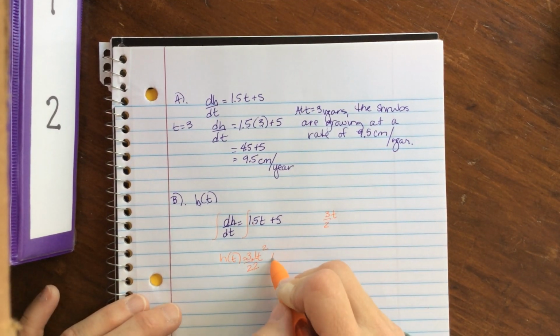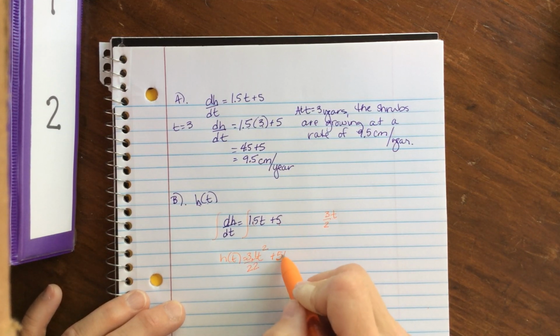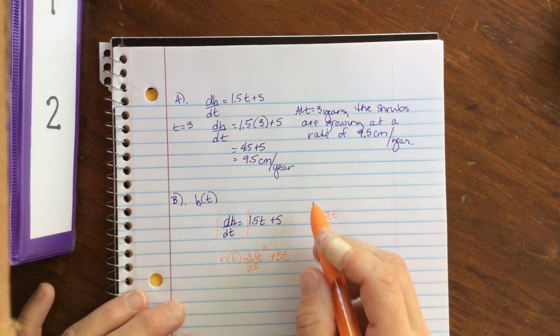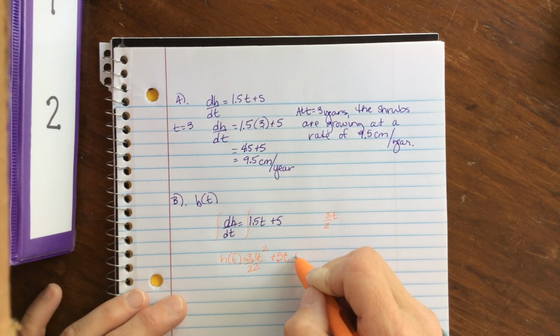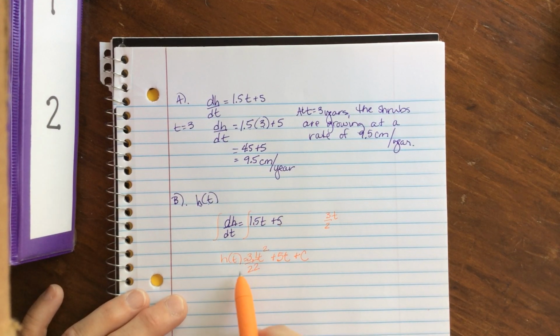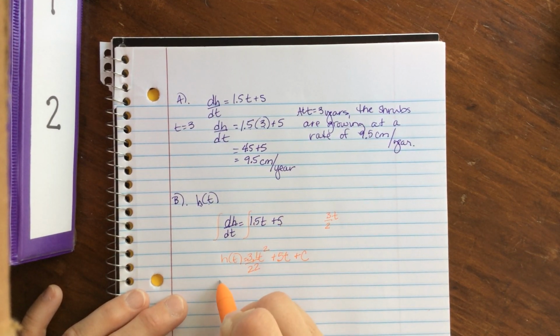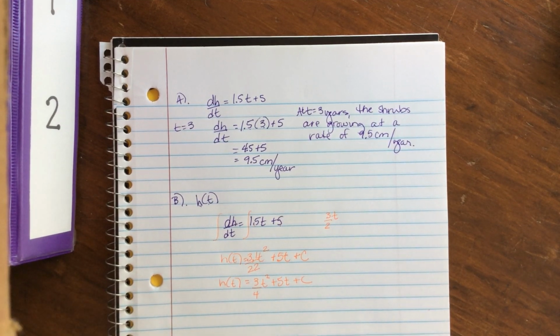And then, don't forget, the antiderivative of 5 will be 5t. Now, at this point, this is an indefinite integral, so we'll add c. So, what we have now is this. We've got h of t equals 3/4 t squared plus 5t plus c.